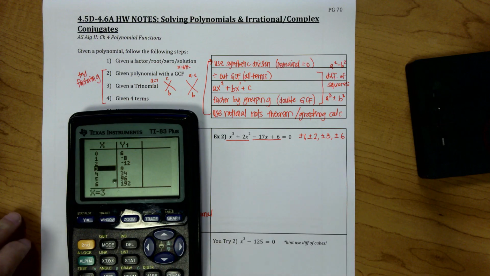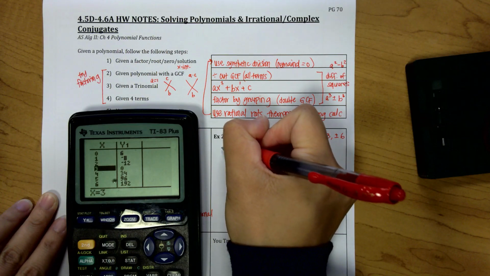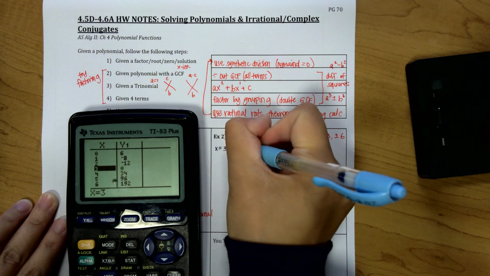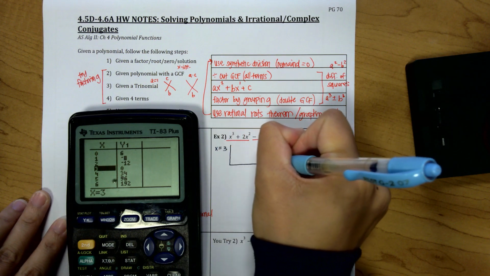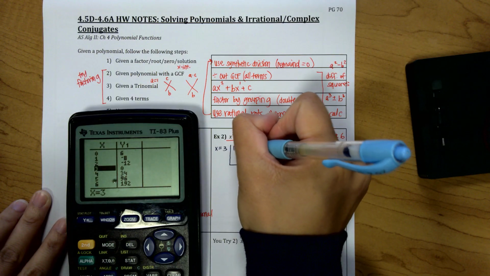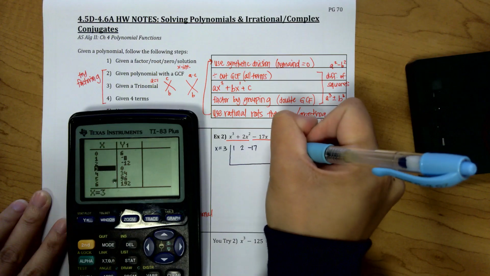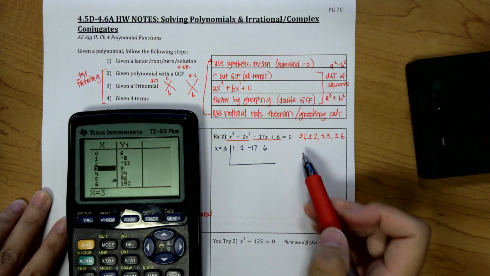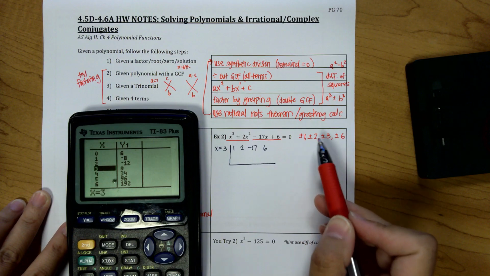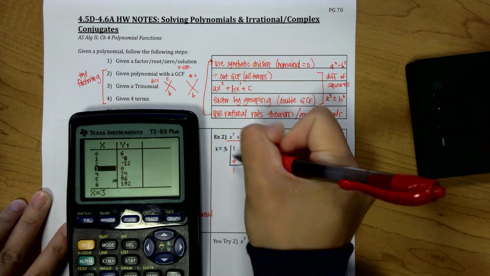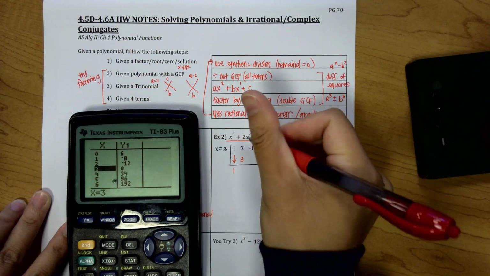Now that I know that, I can jump into synthetic division with my x equals 3 and know that I should get a remainder of 0. If I give you a graphing calculator, you could definitely do this and check it. Actually, you should. If I don't give you a graphing calculator, then you would have to try +1, -1, +2, -2, and then get to 3, which would really suck because it takes a while.